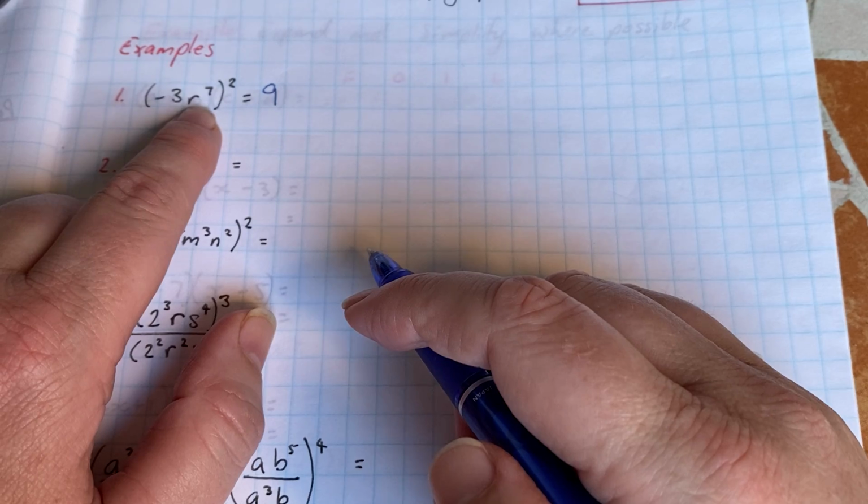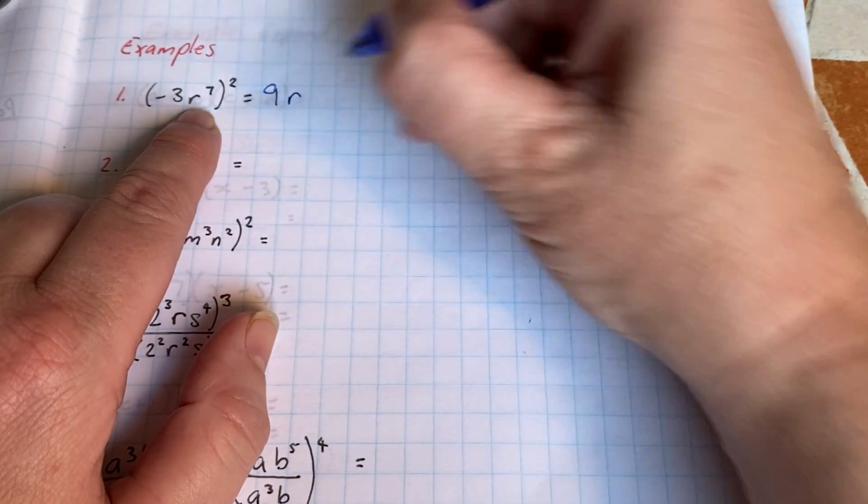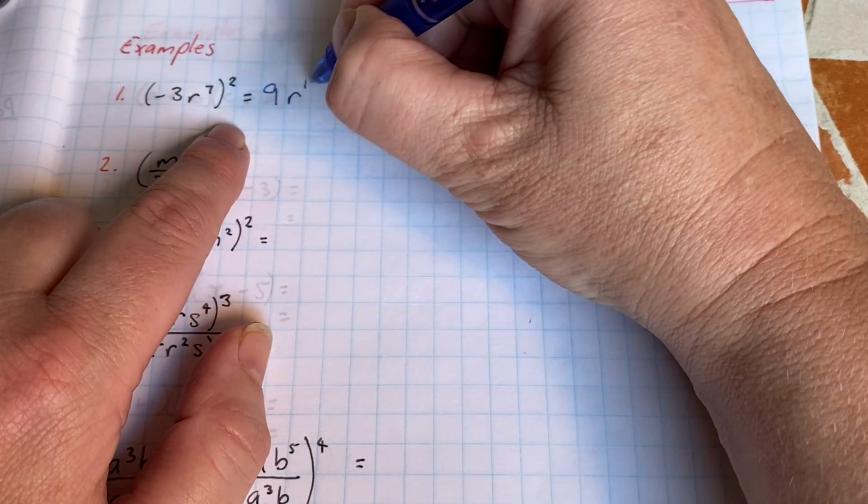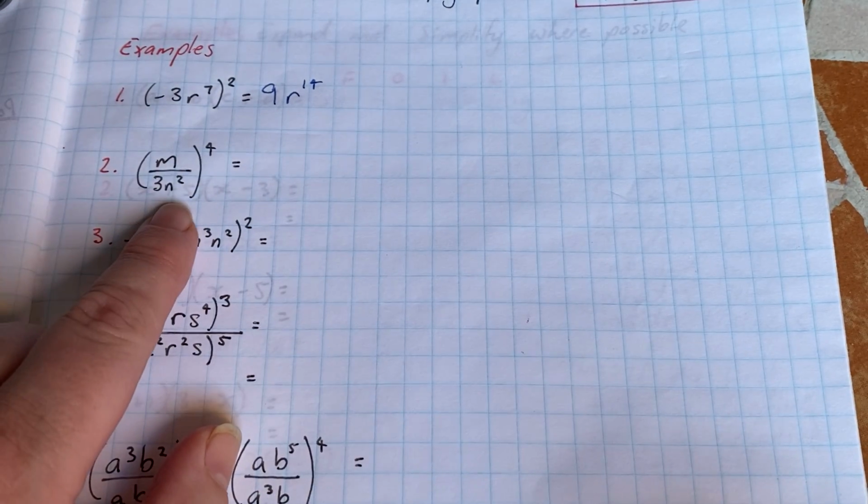And then with our indices, remember we multiply the powers because of the brackets. So 7 times 2 is 14. Okay, let's look at the next one.